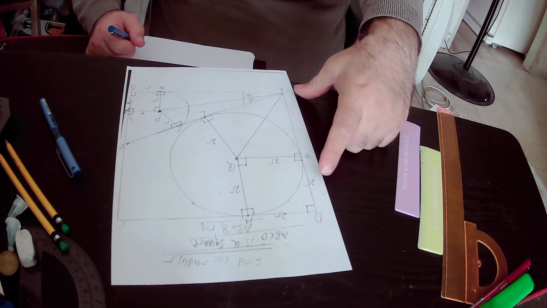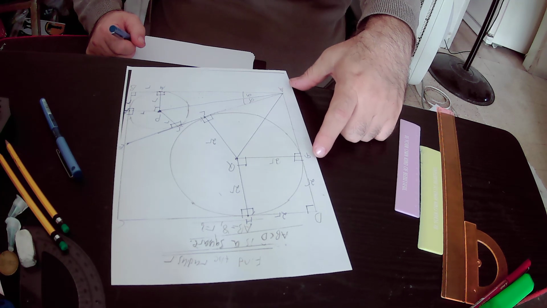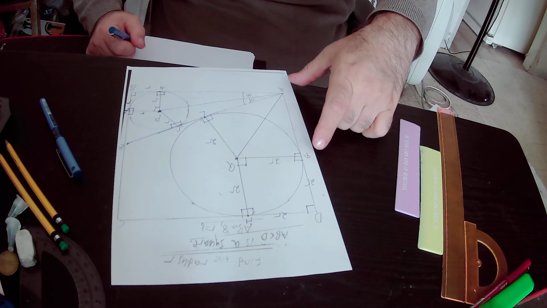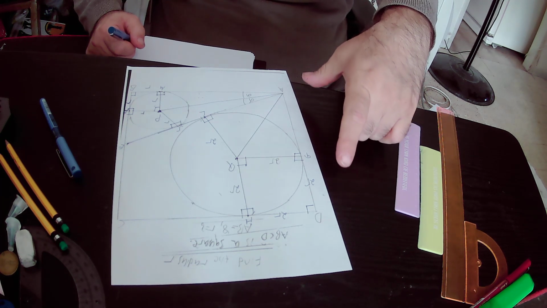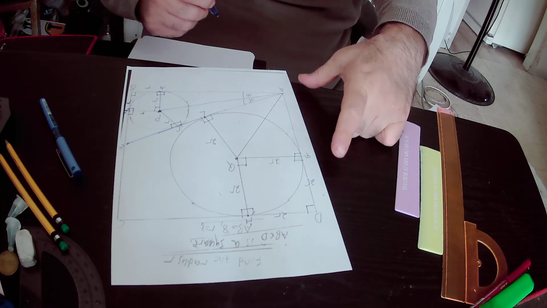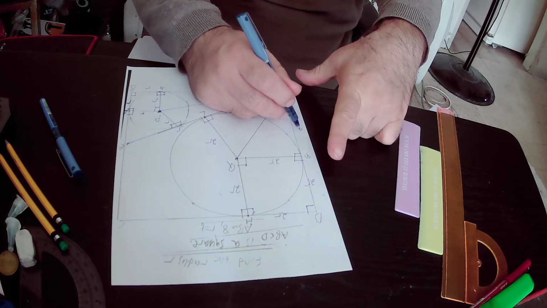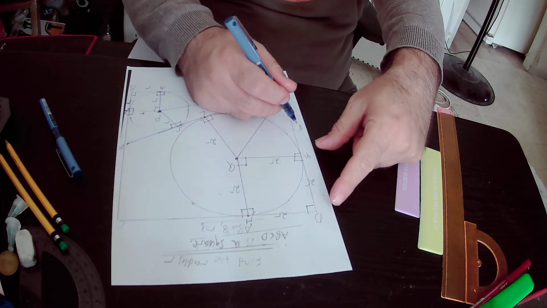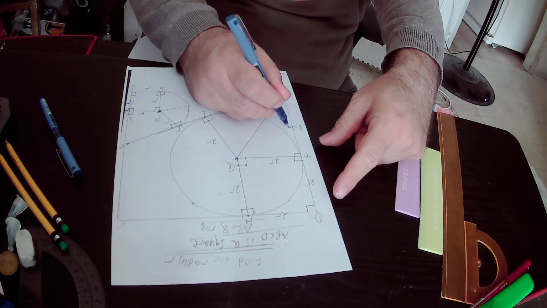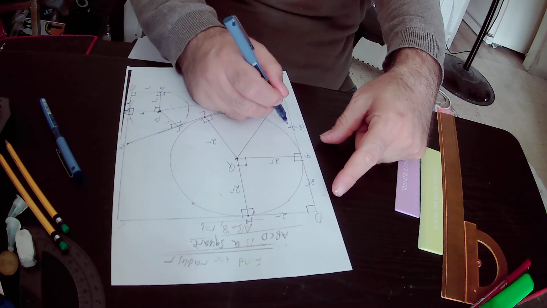So the size of GA is actually AD minus DG. Again, the size of GA equals DA minus DG. That is to say, it equals DA, that is 8 units, minus DG, that is 2R. That is to say, GA equals 8 minus 2R.